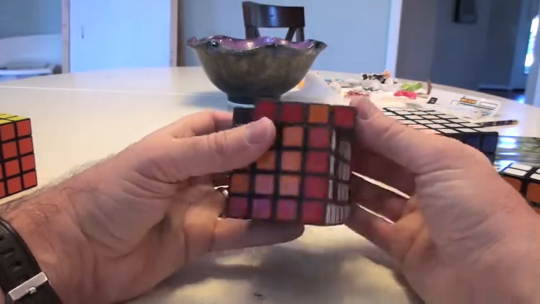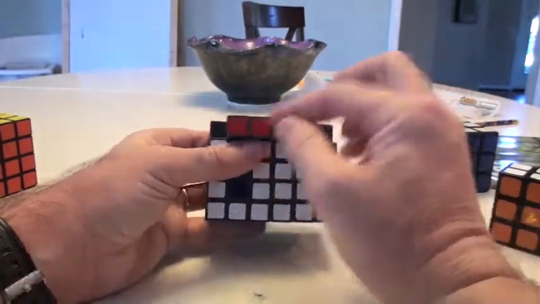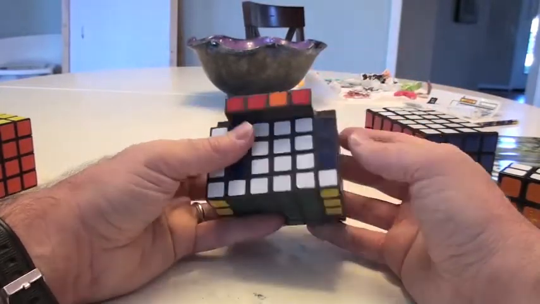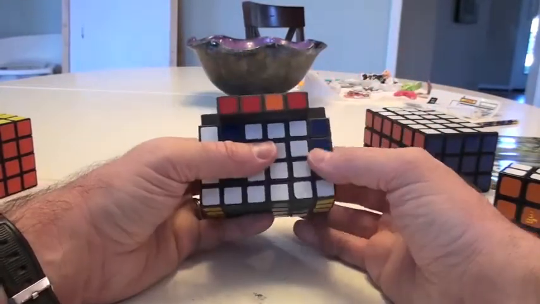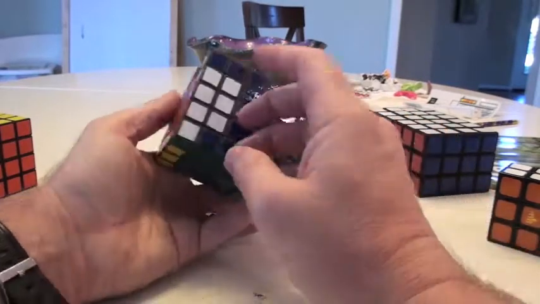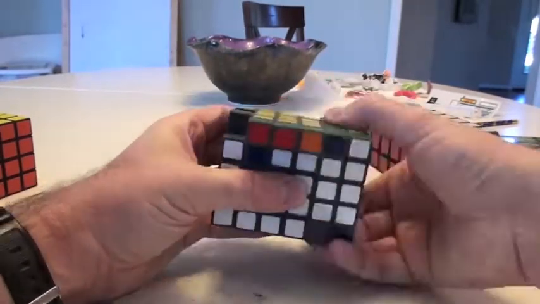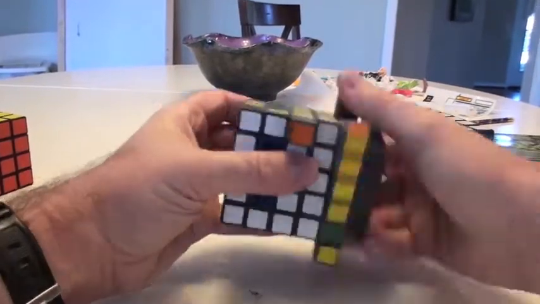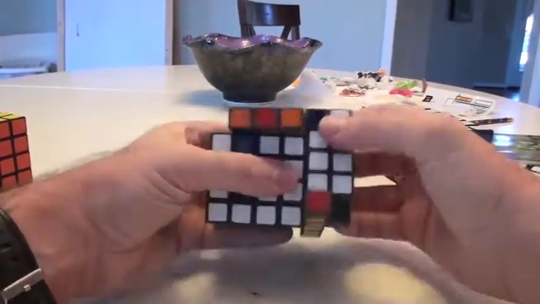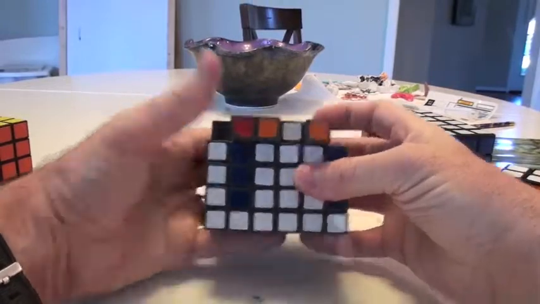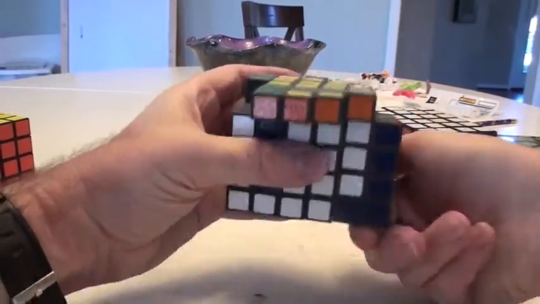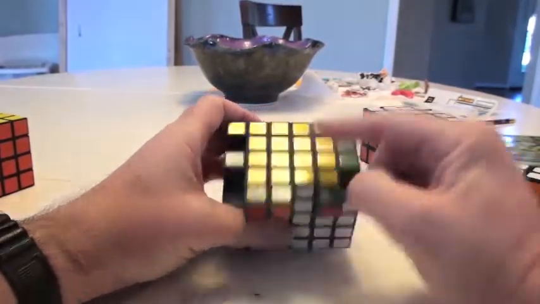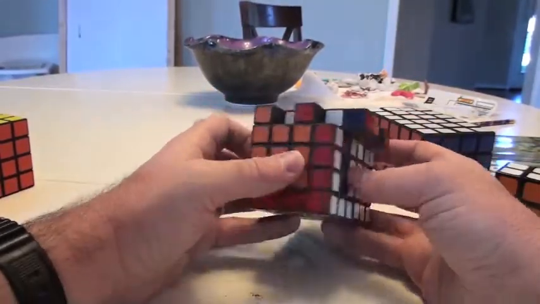We're going to swap these edges over here. And we can do it from either place. Let's do it from here because there's a little bit of a placement parity here. So 2R, U, 2R, U, 2R, 2U, 2R, 2U, 2R, U, 2R, UI, 2R. Okay, as long as all these are fine, then you're not going to go wrong.